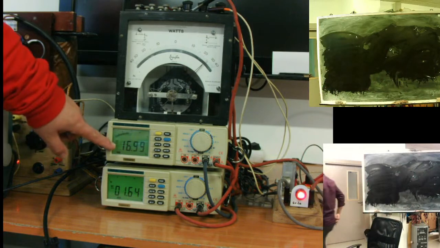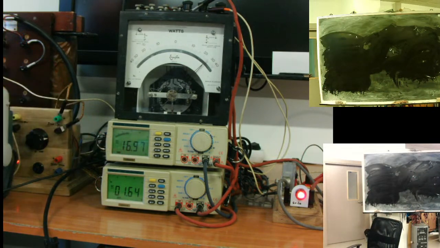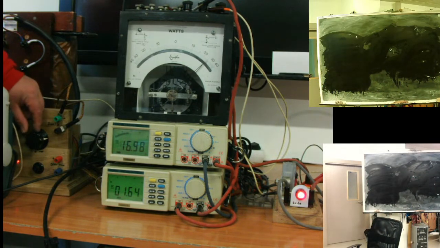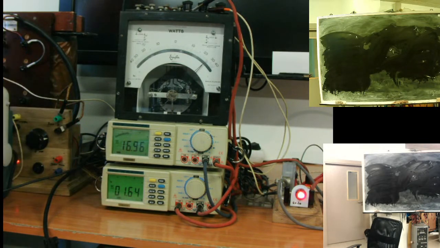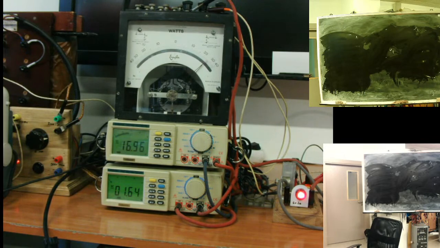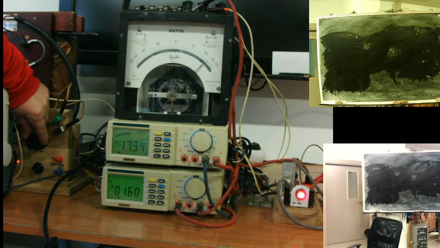See the voltage, 17 volts. What happens if I increase voltage? And this is current, 1.64. What will happen if I increase voltage? The current will be increased. Watch it. Why is the current down?